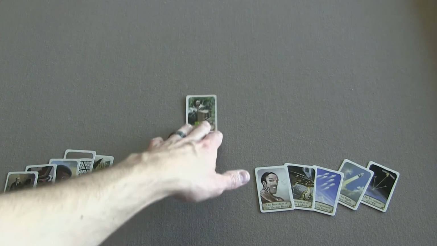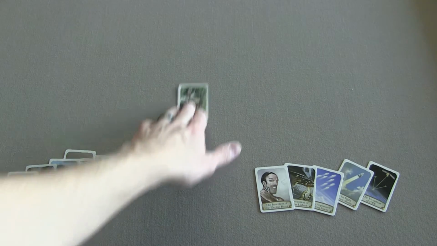To finish setup, you're just going to take one card, flip it over to its date side, and put it right here in the middle of the table.